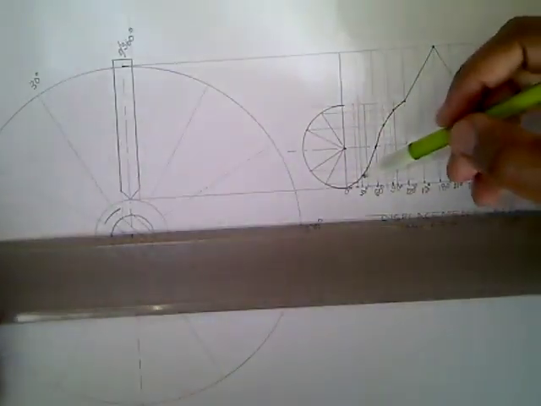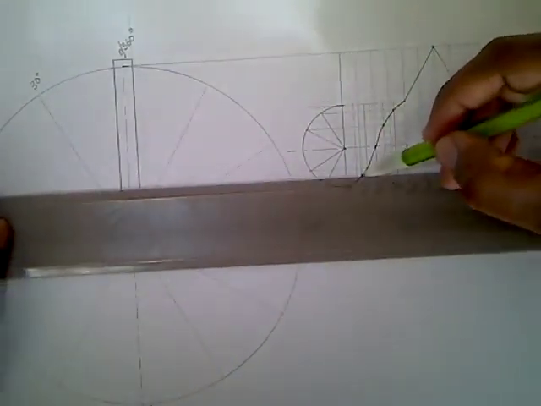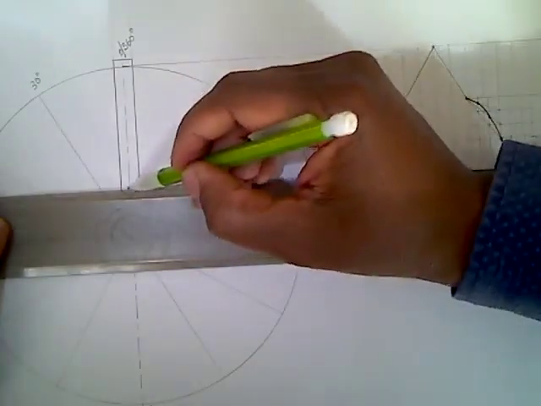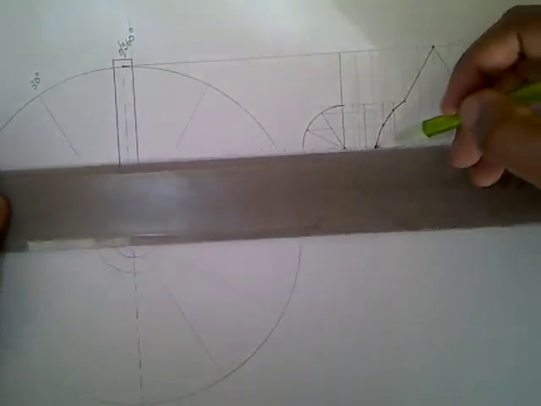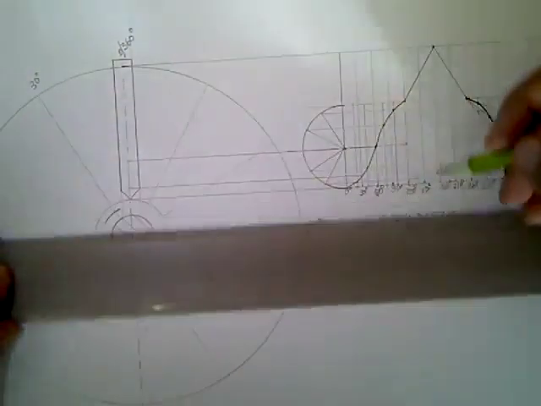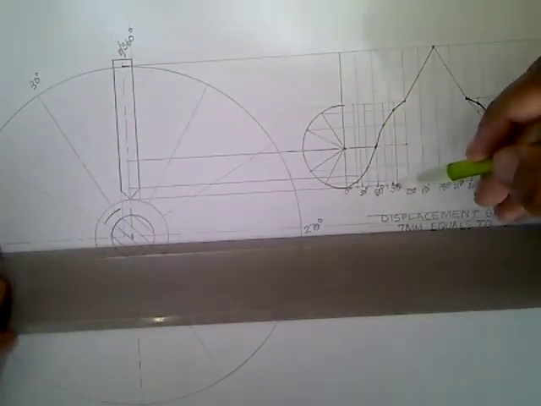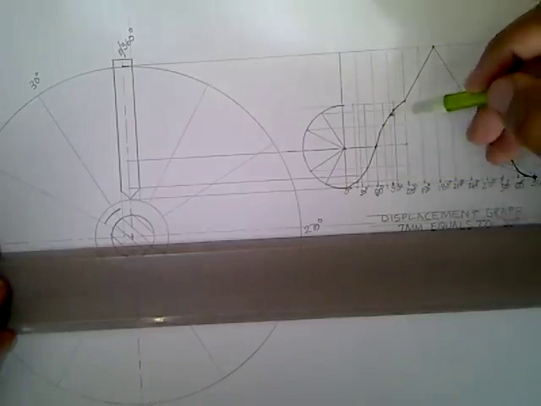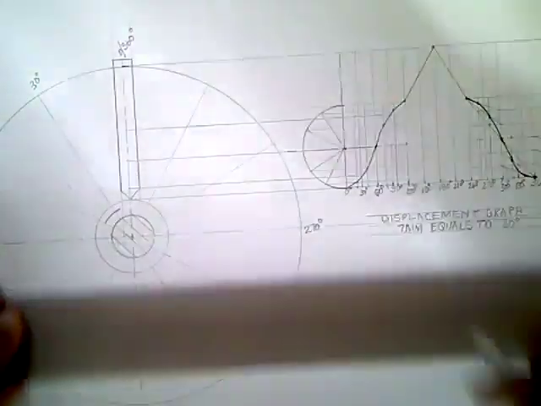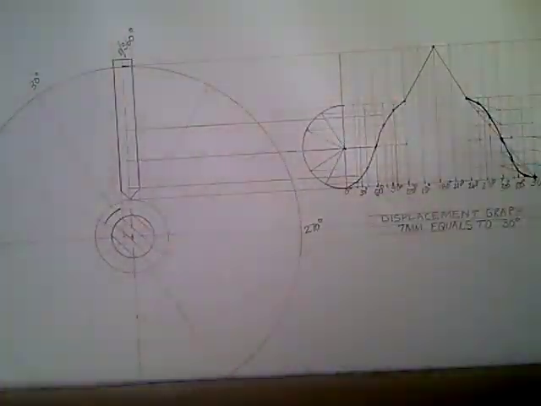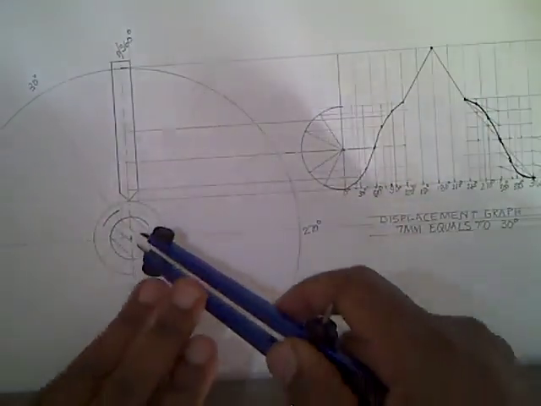Voila, 30 is here. There is my 30 degrees. 60 degrees is there. 90 degrees. Where is my 90? My 90 degrees is here. I've taken 30, 60, 90 degrees.